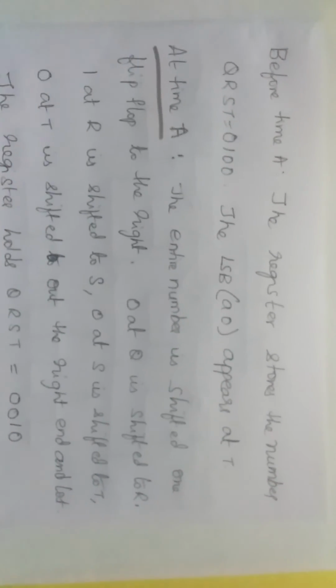And this is what is written over here. So we have discussed that before time A, the value is 0100. At time A, QRST is 0010. At time B, the register holds QRST equal to 0001. At time C, QRST becomes 0000. And at time D, QRST is equal to 0000. That's how the bits are moved out.